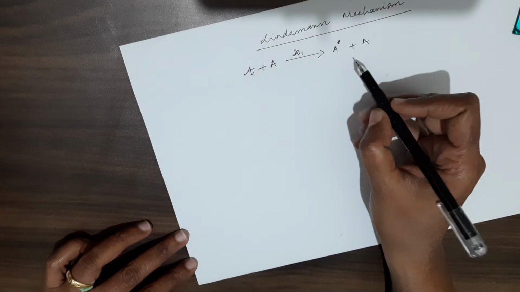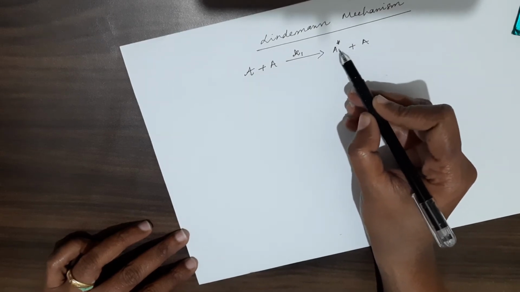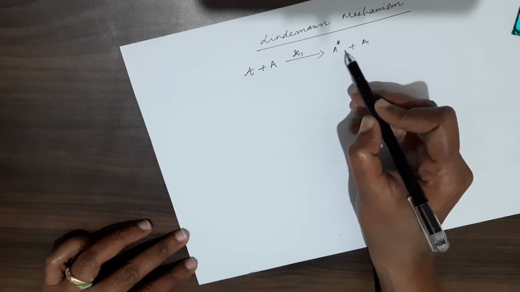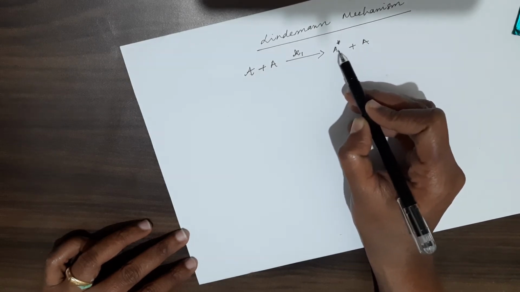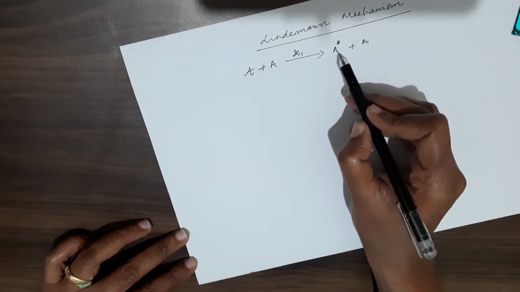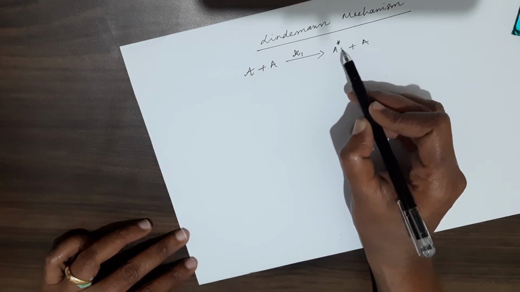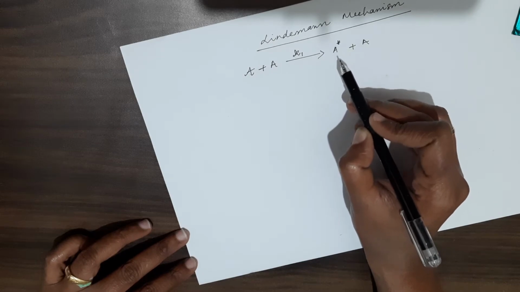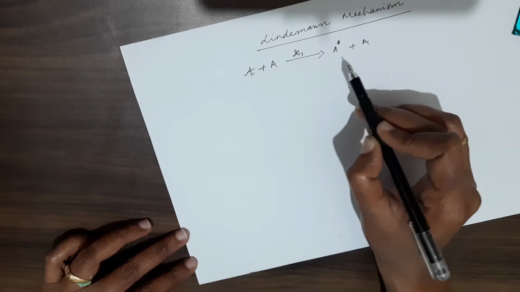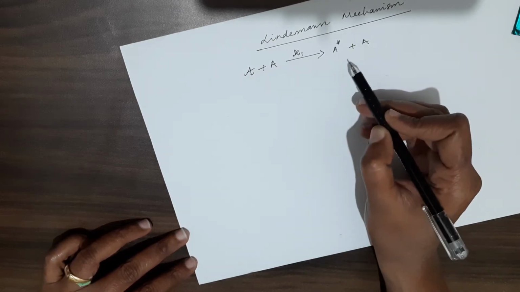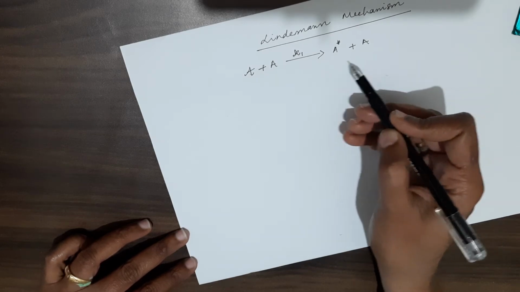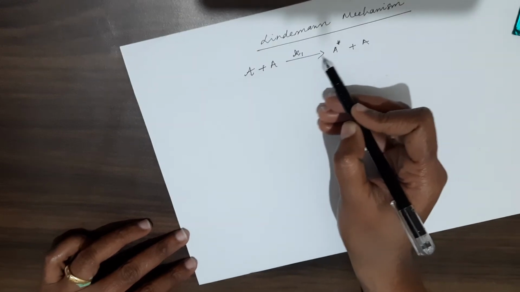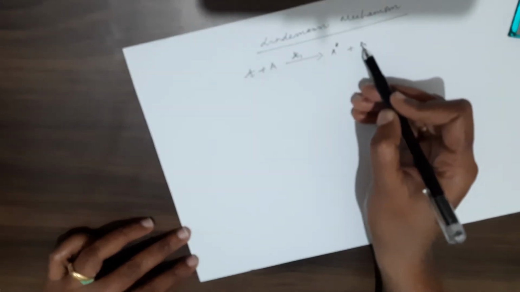Secondly, the activated molecules do not decompose immediately. The decomposition of activated molecules will not take place immediately. It will remain in the activated form for a finite period of time, that means there is a time lag, during which it may get deactivated by colliding with a normal molecule.